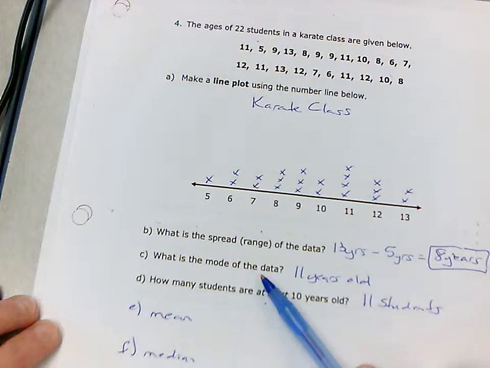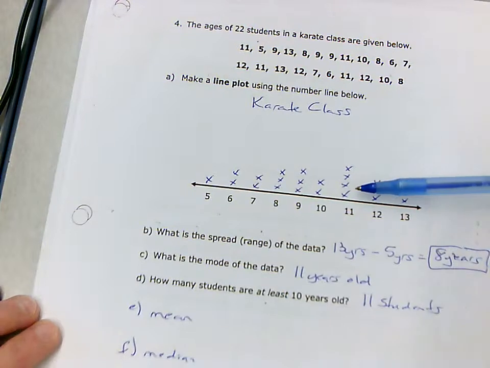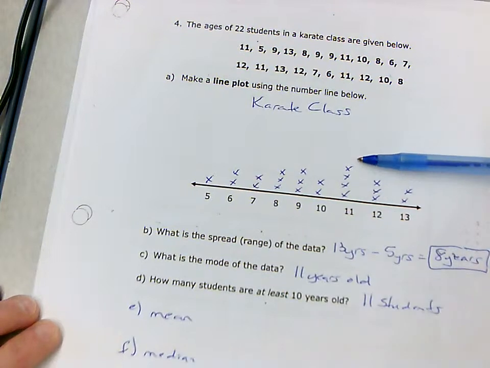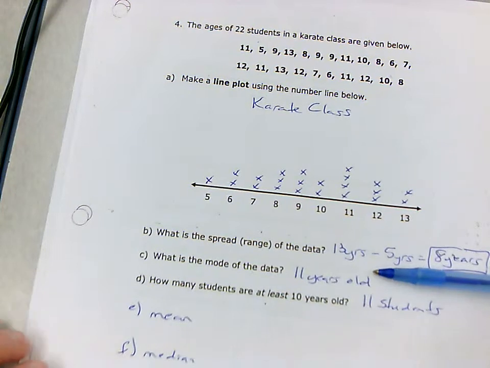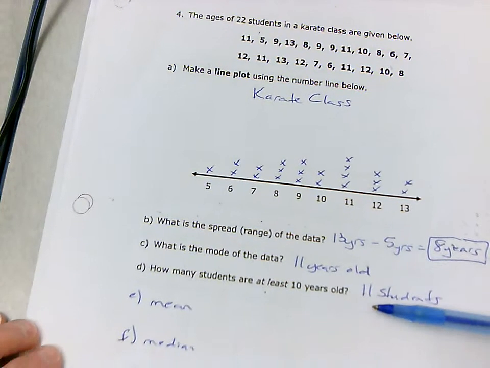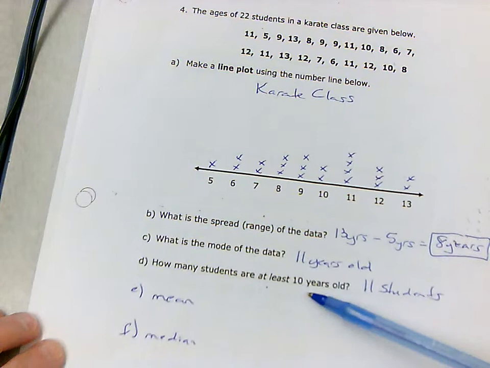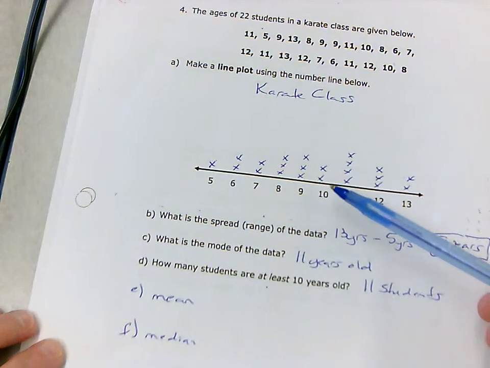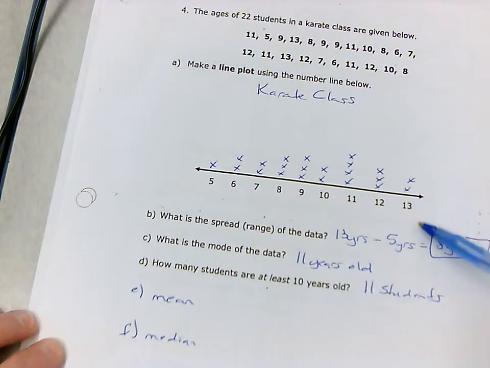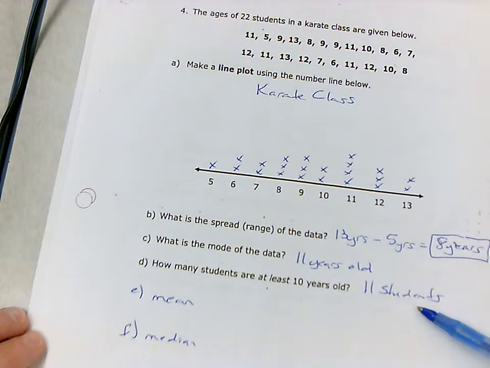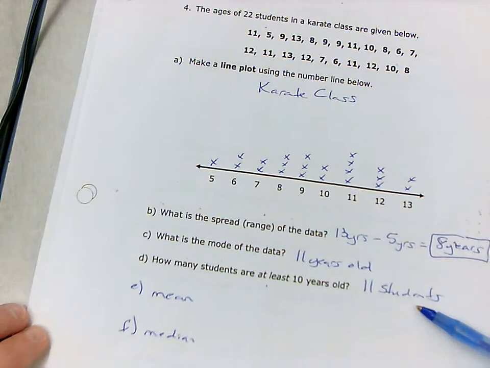What is the mode of the data? So the most frequent age. So that's 11 years old. There are 4 students in that class that are 11 years old. And so that is your mode, most frequent. Letter D, how many students are at least 10 years old? At least. So 10 and above. There are 11 students that are 10 years old and above in that class.